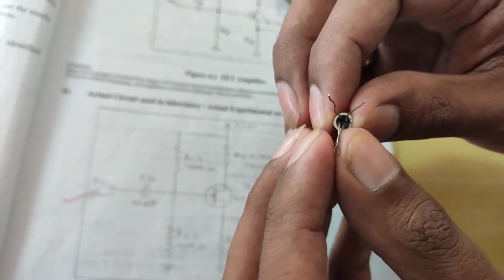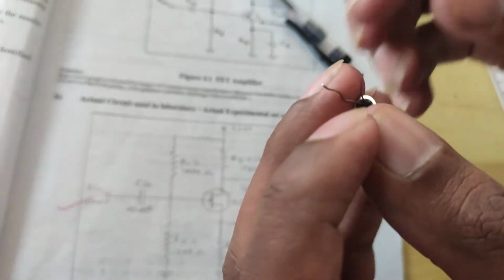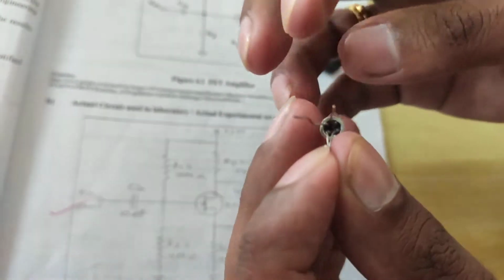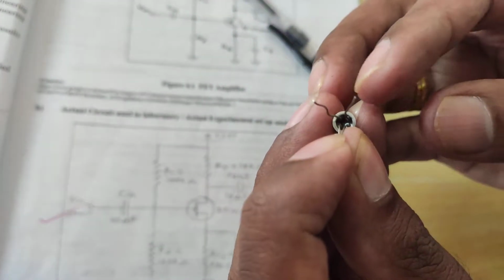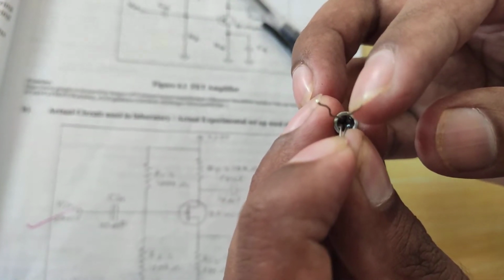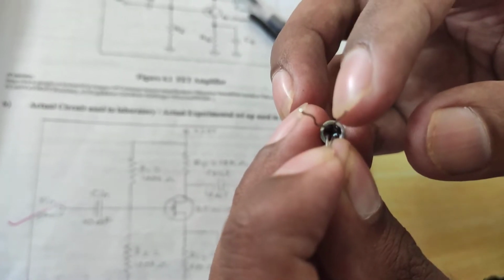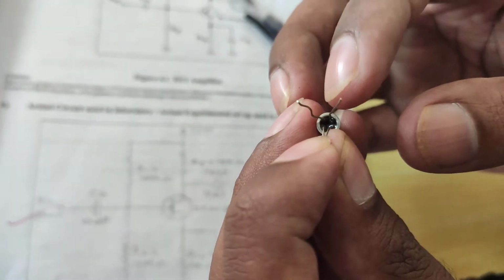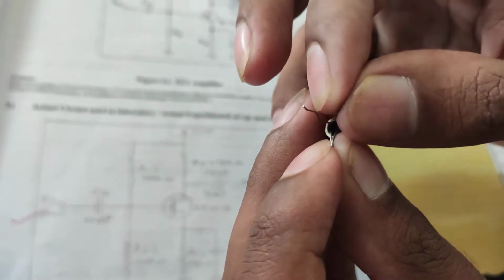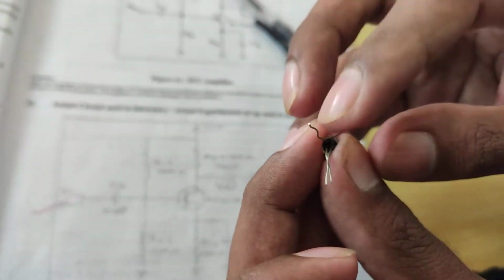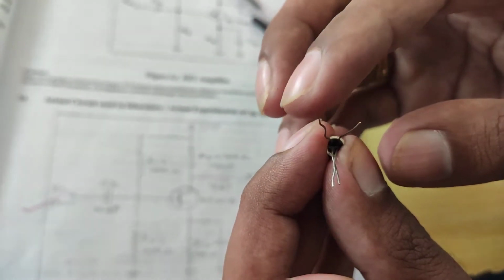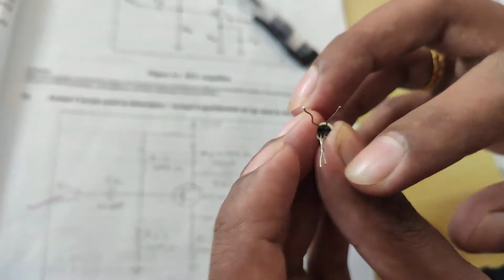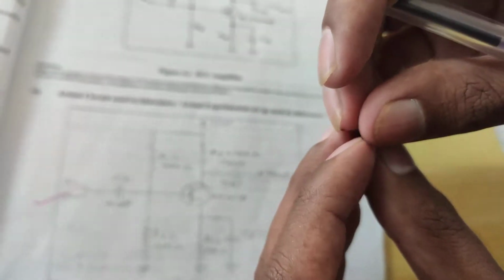This source is analogous to the emitter of BJT, this drain is analogous to the collector of BJT, and this gate is analogous to the base of the BJT. So now you are going to give an input signal to this gate, and output is collected across drain while the source is common. So we will go to the circuit diagram.